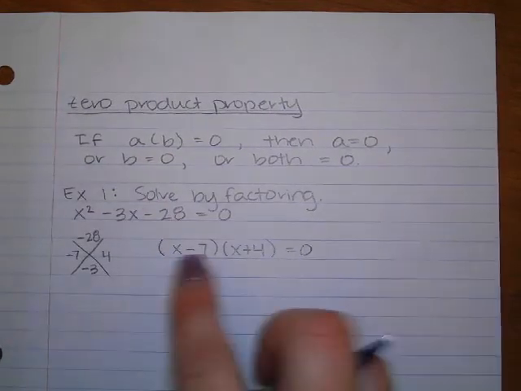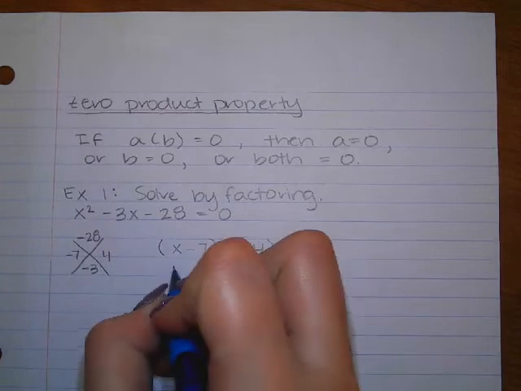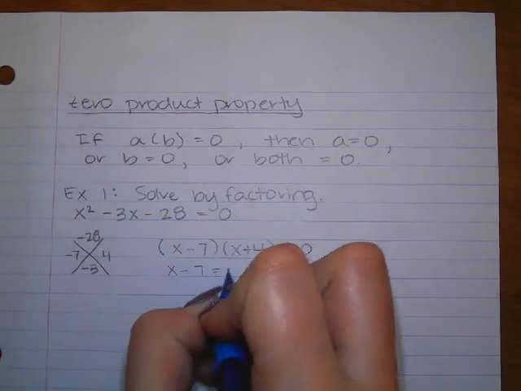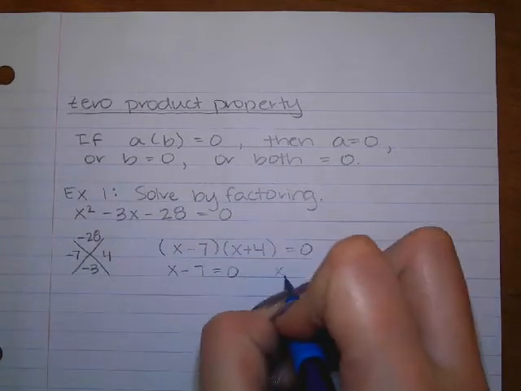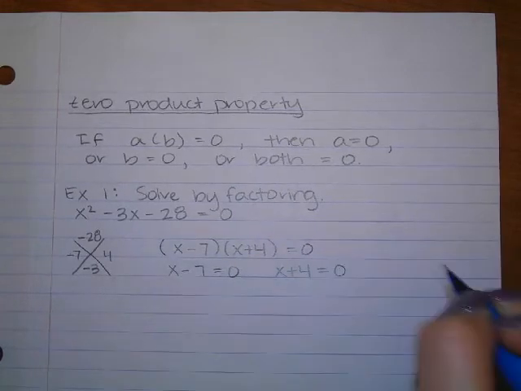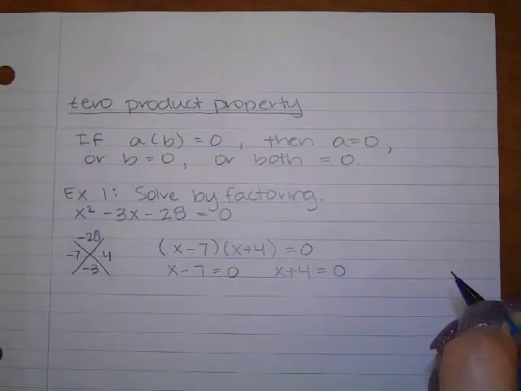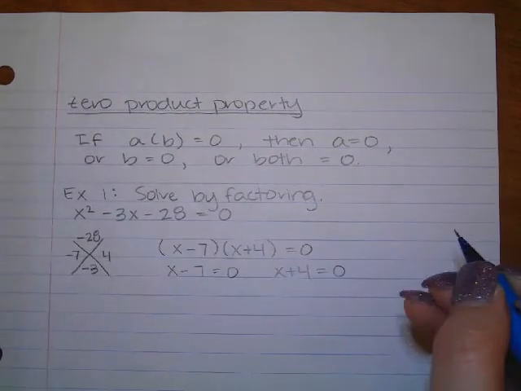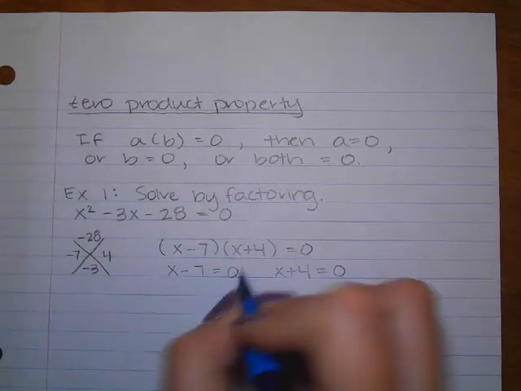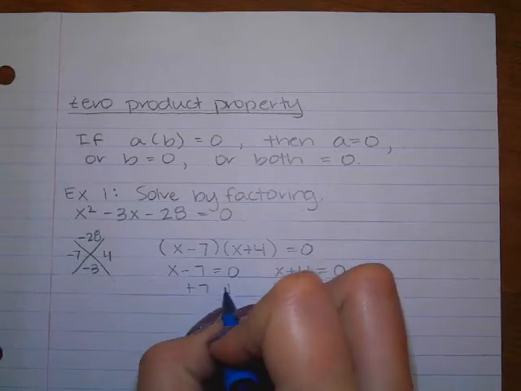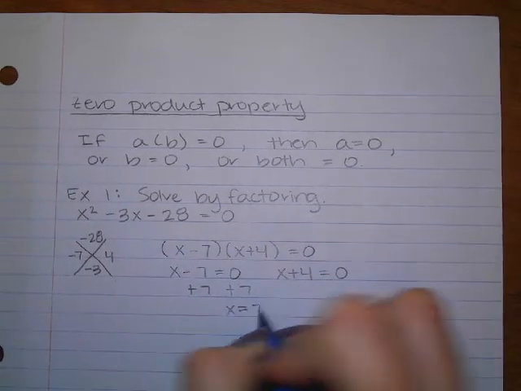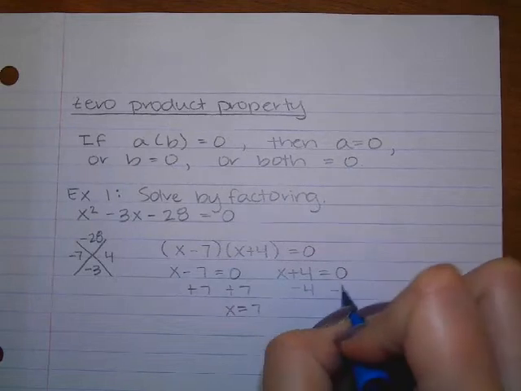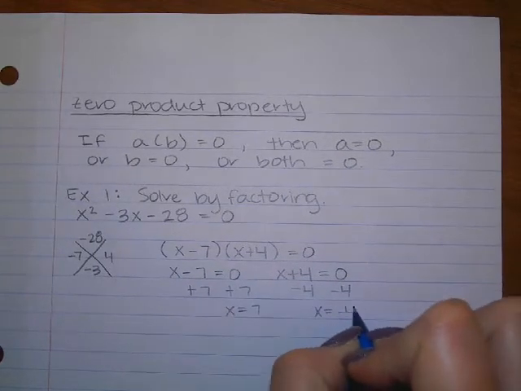So I'm going to say the zero product property tells me that either x minus 7 equals 0, or x plus 4 equals 0, or they both equal 0. And so when we do the zero product property, we're kind of assuming that both of them equal 0. So I can go ahead and add 7 to the other side. x equals 7. I can subtract 4, x equals negative 4.